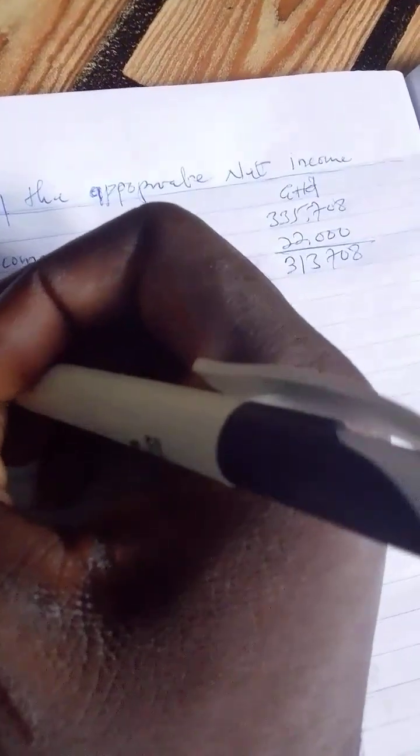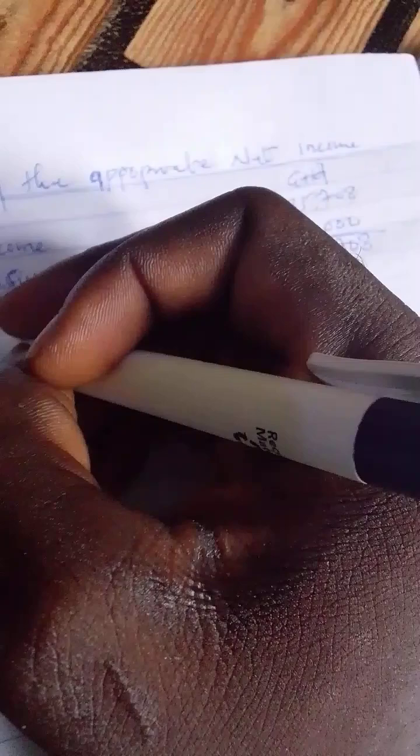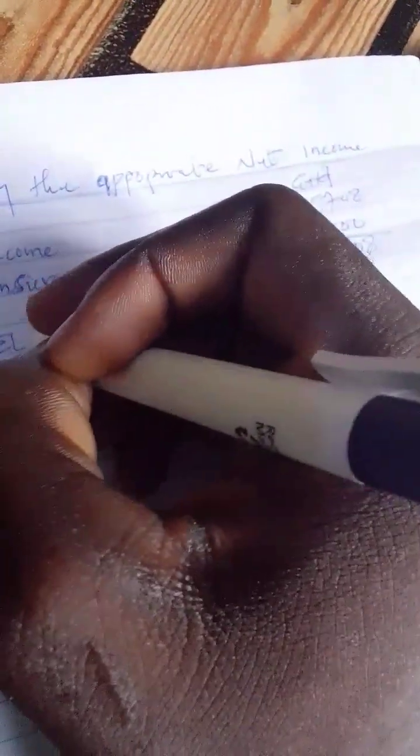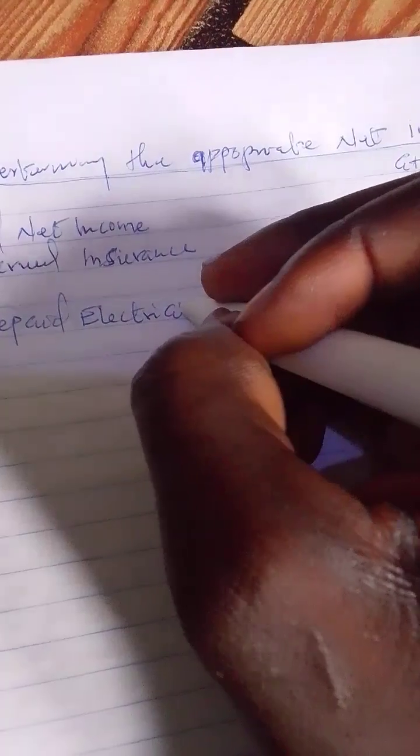Then we add our prepaid electricity, which is an asset, which is 15,000.